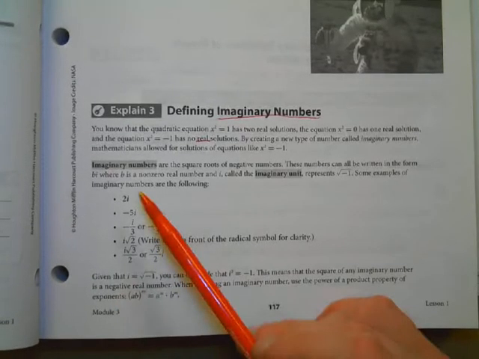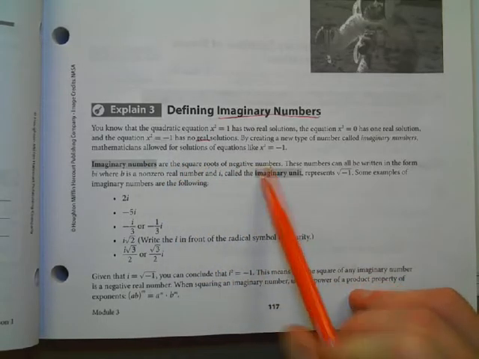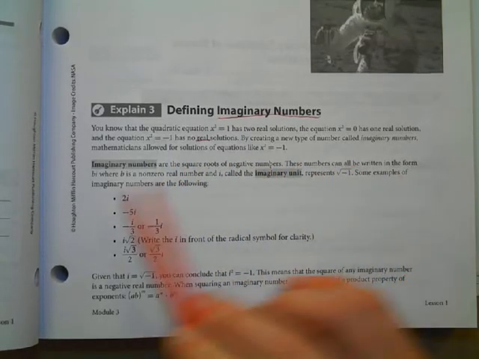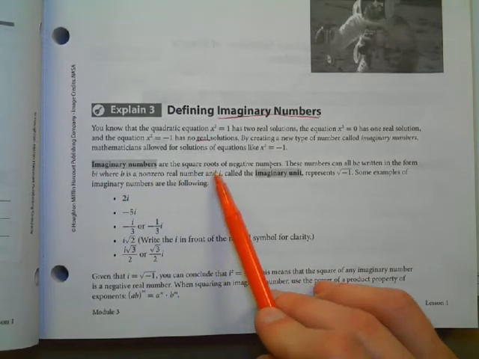So imaginary numbers are the square roots of negative numbers. These numbers can all be written in the form b times i, where b is a non-zero real number and i is called the imaginary unit. So there's where that i comes from. If you guys ever wondered, there's a little i on your calculator, down here at the bottom above the decimal point. You can barely see it. That little lowercase i is actually a number, and it represents the square root of negative 1. i is the square root of negative 1.